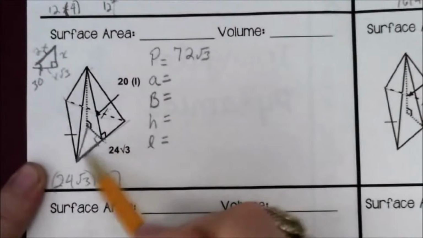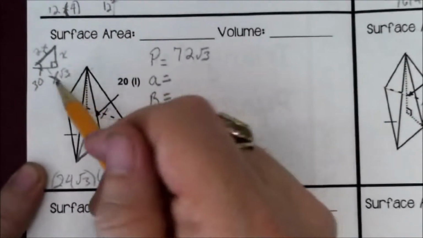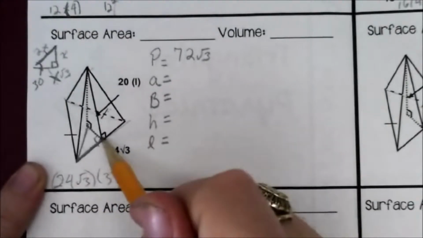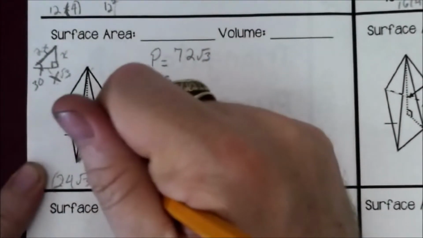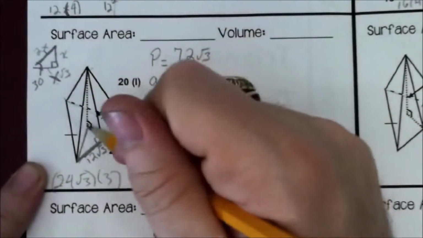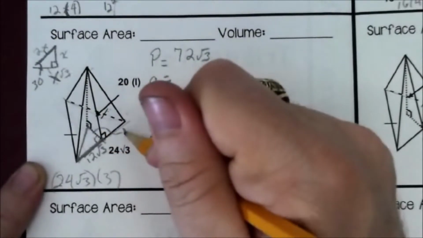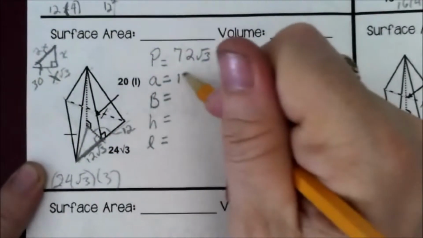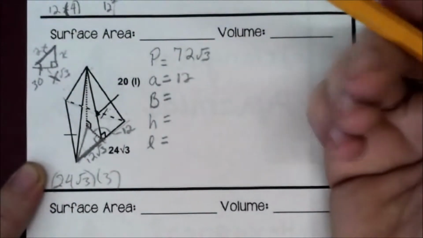And so here, we're told that this x root 3, that's this piece right here. Since this is half of the side, this is 12 root 3, which means that my apothem would just be equal to 12. All I've got to do is peel the square root of 3 off to get the original number.